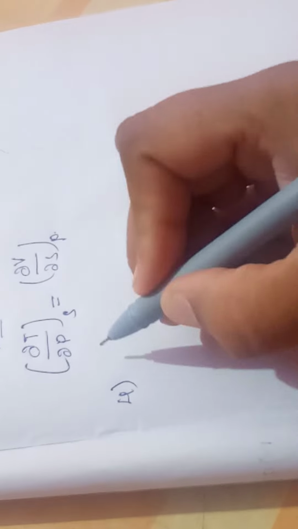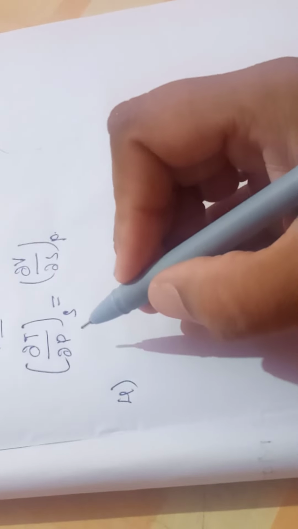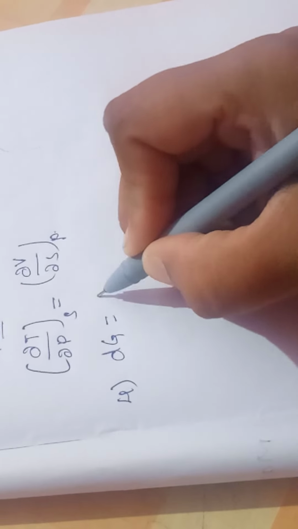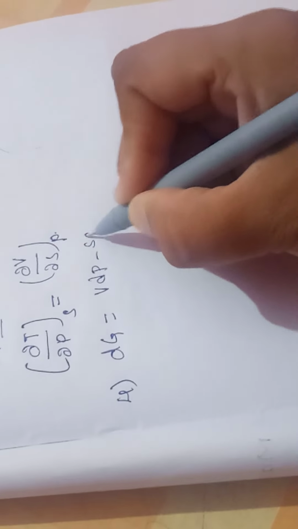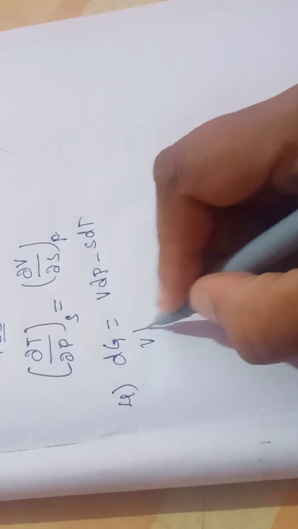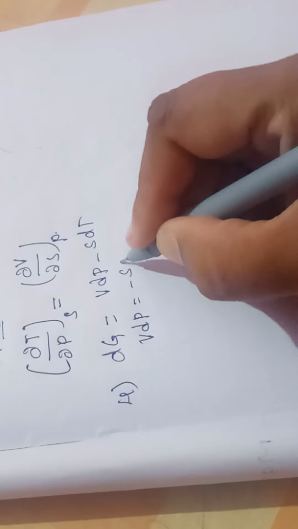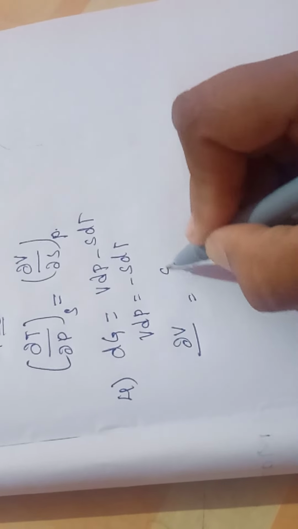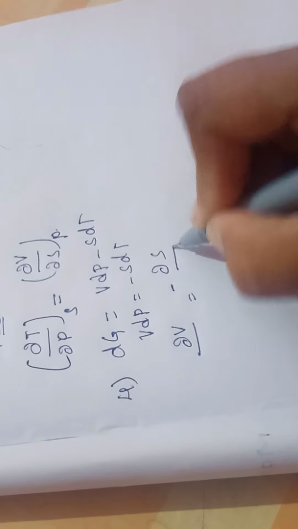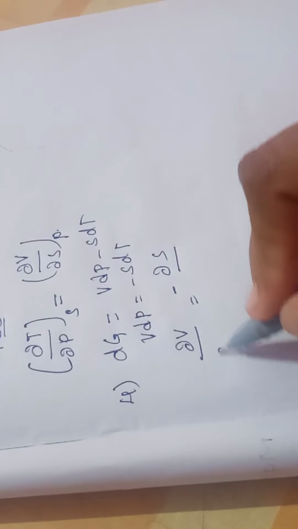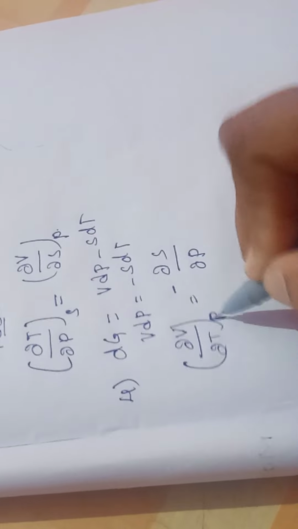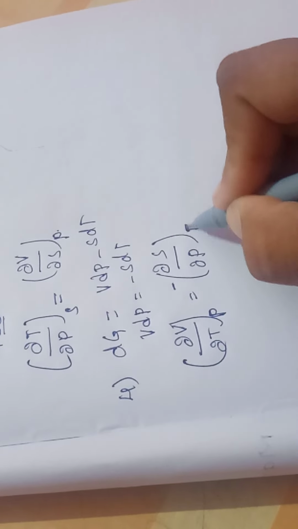Okay, similarly the fourth thermodynamic potential is the Gibbs function. So Gibbs function dG is equal to VdP minus SdT. So first you write it as VdP equal to minus SdT. So ∂V by equal to, minus is there, so minus ∂S by. Now ∂T, ∂P, and then P and T.